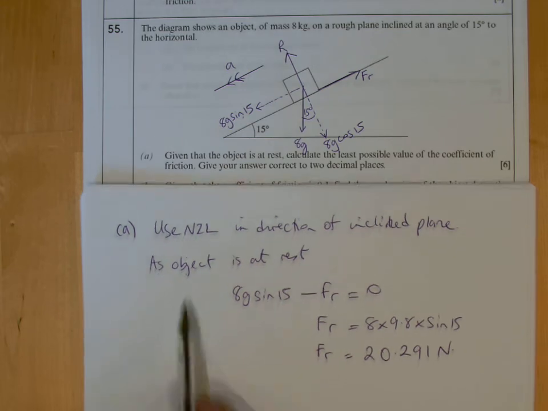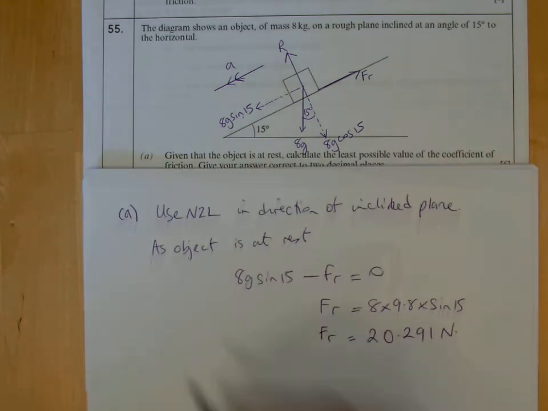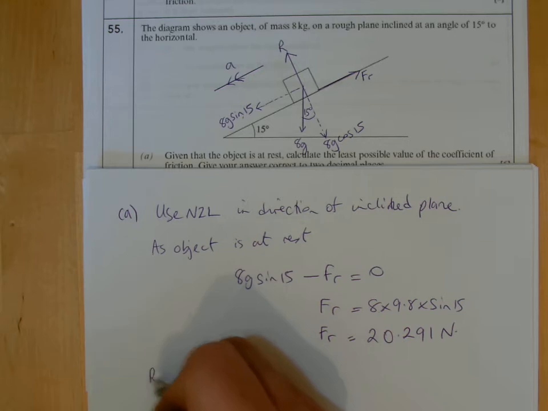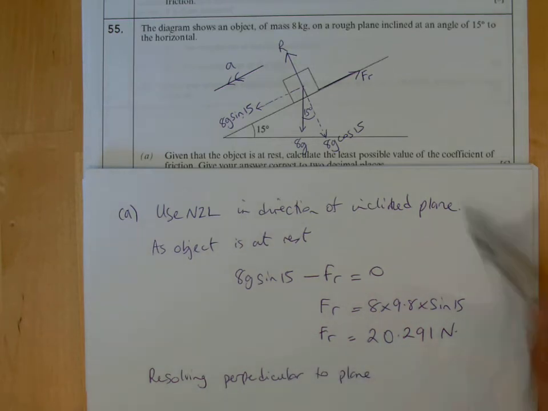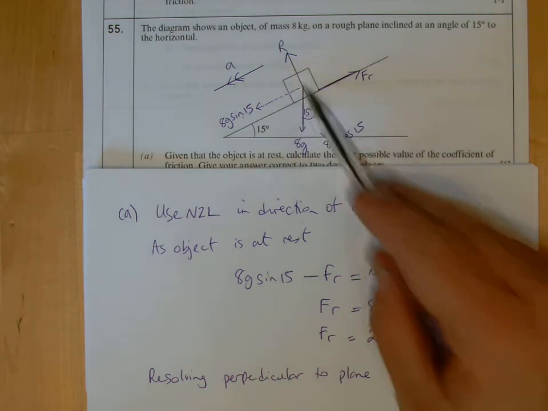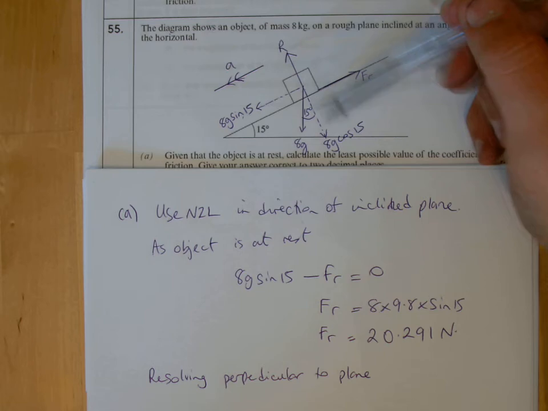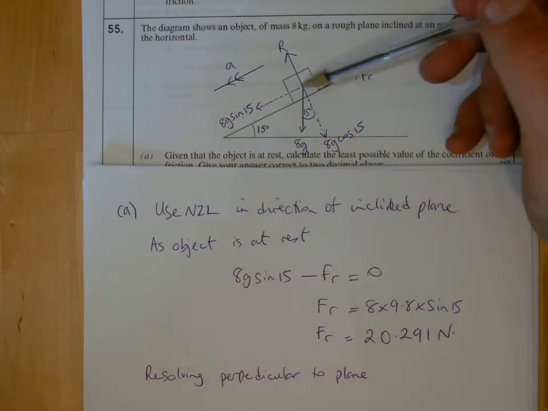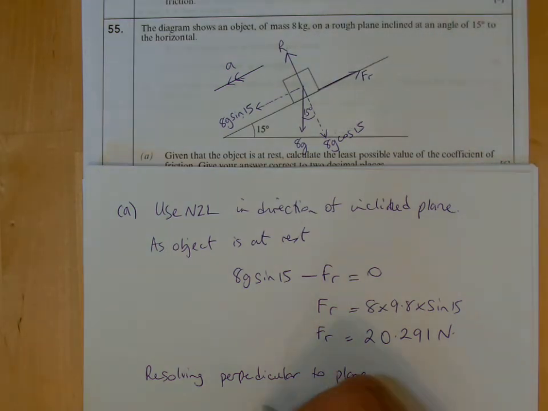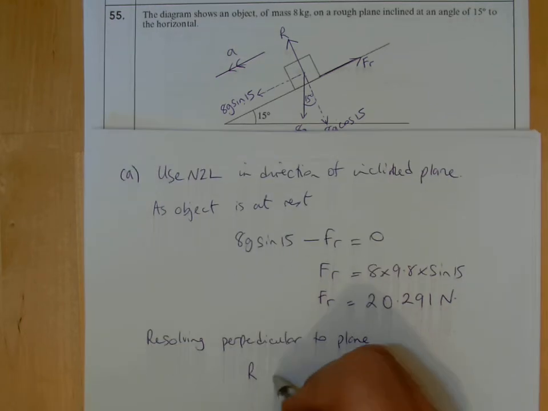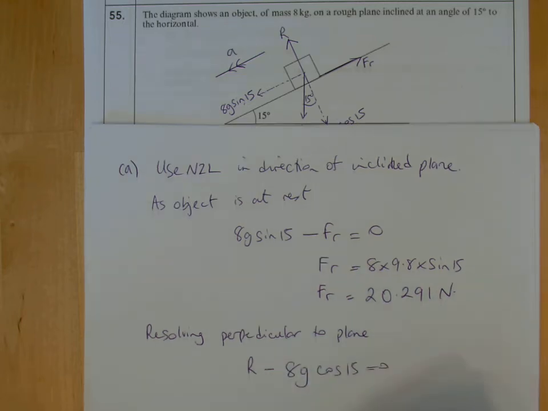Now before we do that, I've resolved in the direction of the inclined plane. I need to resolve perpendicular to the plane. Again, there's no movement perpendicular to the plane. This object will stay on the inclined plane, so it's not jumping up or down. So we've got forces up equals forces down, so to speak, but we're thinking perpendicular to the plane. So R will equal 8g cos 15, or R take away 8g cos 15 equals 0 because there's no acceleration in that direction.